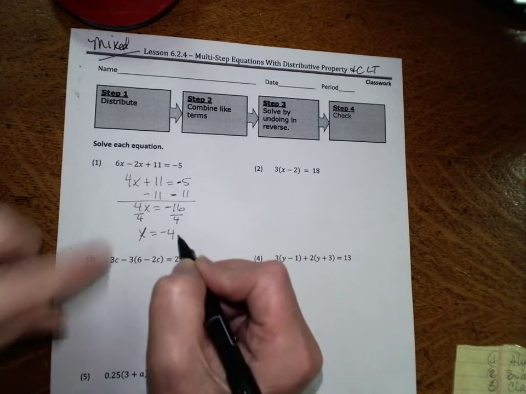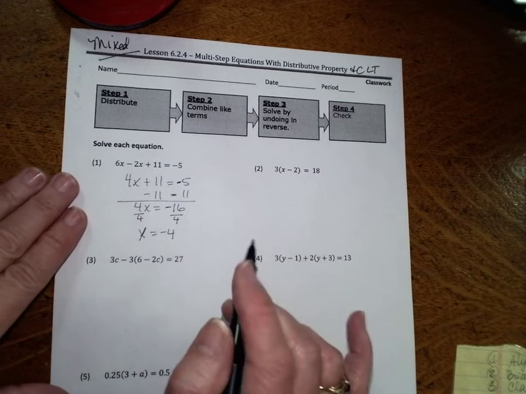Okay. Now we're going to be checking tomorrow. We're going to work on some checking tomorrow.